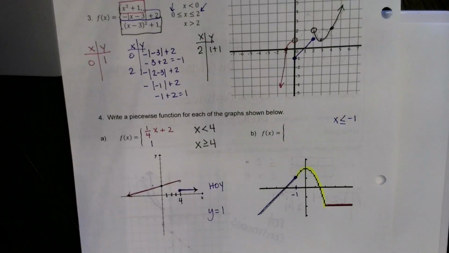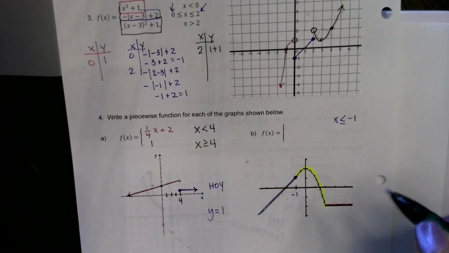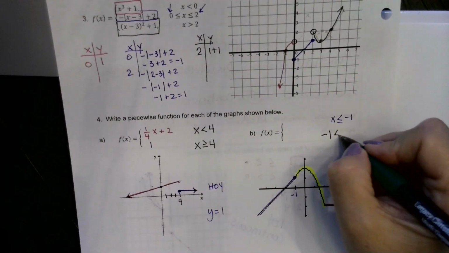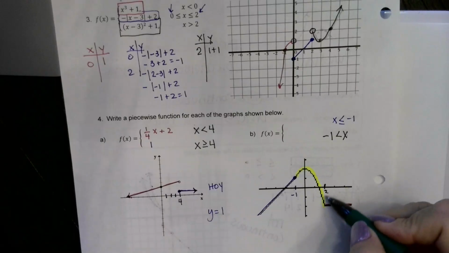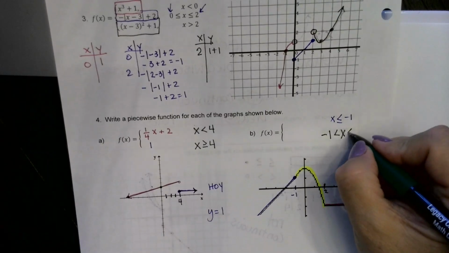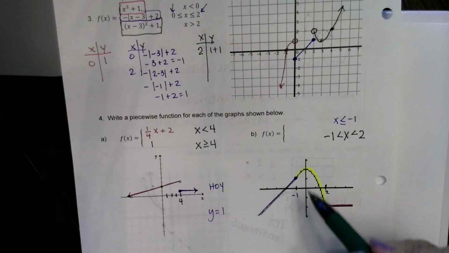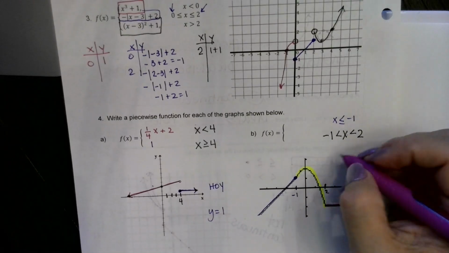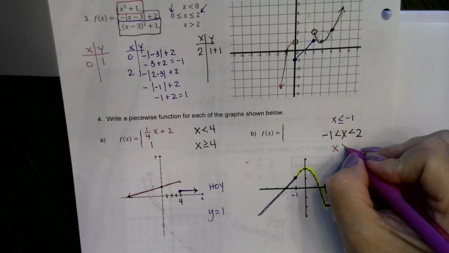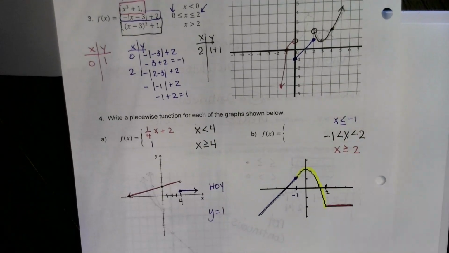Okay? Now my yellow graph is going to start at -1, and it's going to go over here to a +2. So x is going to be between -1 and +2. And then my last graph, which is the pink one, is going to start at 2, so x is greater than or equal to 2.